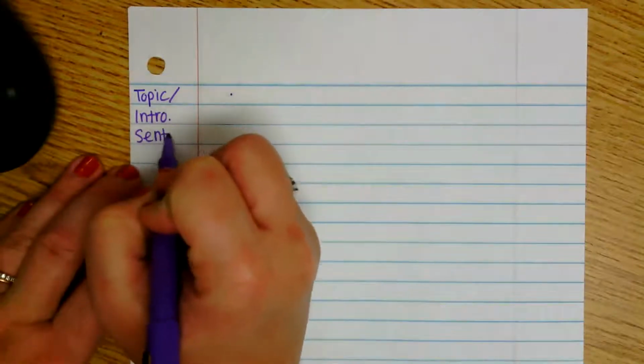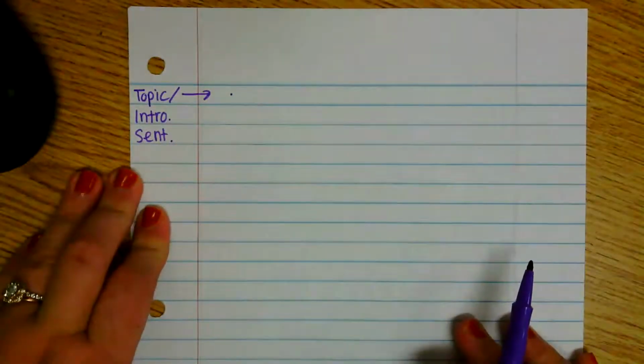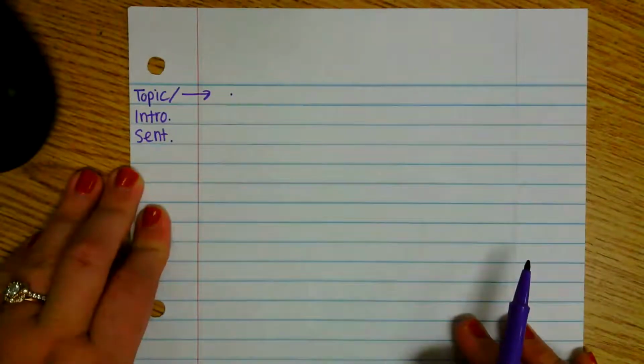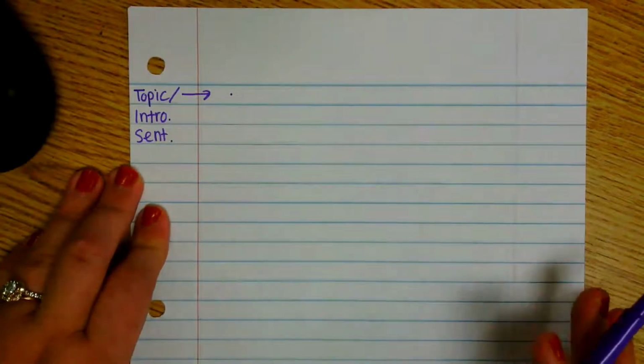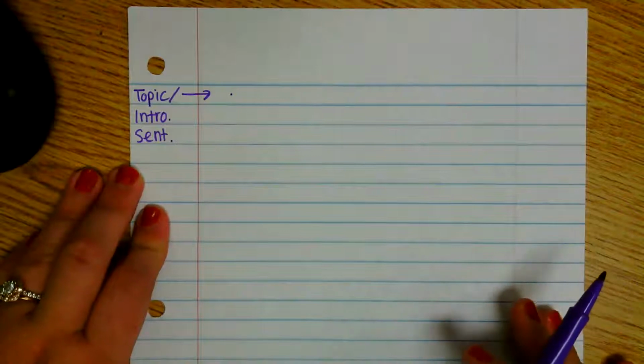Now, with this sentence, you want to make sure that in this one sentence, your reader absolutely knows what it is you're writing about. Your reader should be able to read your topic sentence or your introduction sentence and automatically know exactly what your paragraph is going to be about. So I'm writing about dangerous jobs.